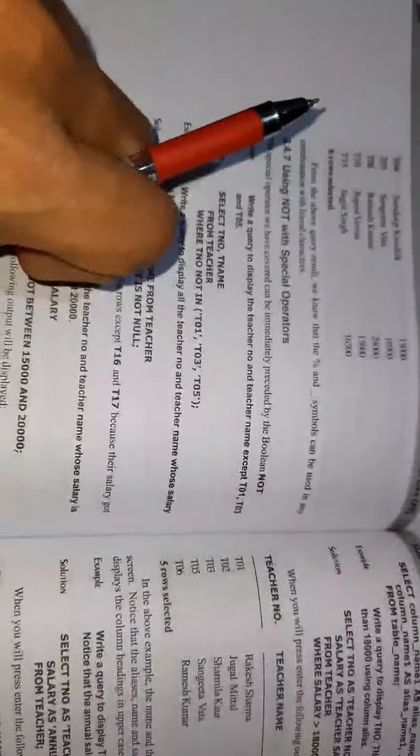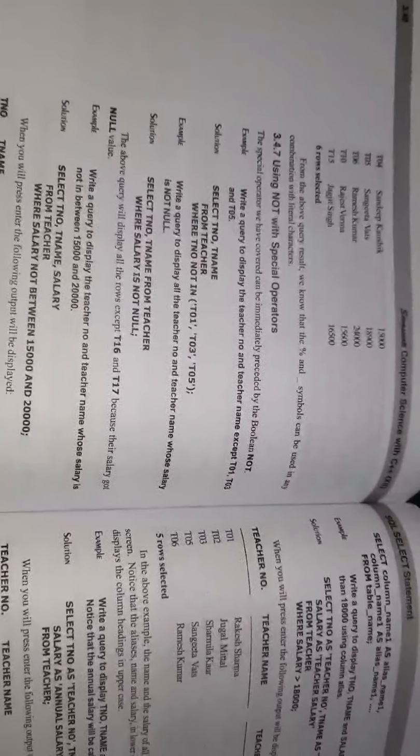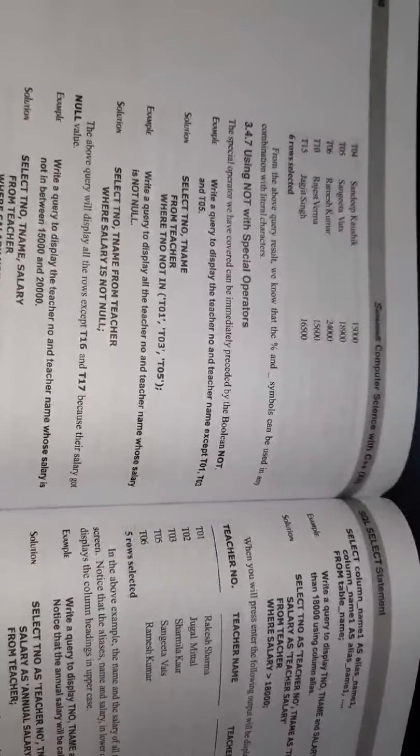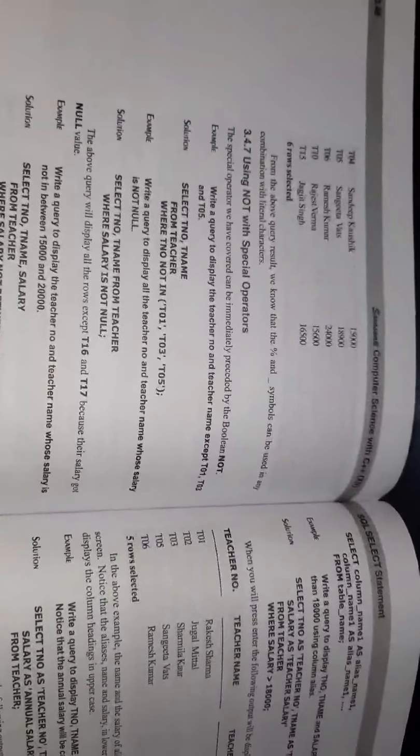So just go through all these examples, type them in your system and then check. So that will be all for today. In the next class we'll discuss the column alias, and the other operators that are present.